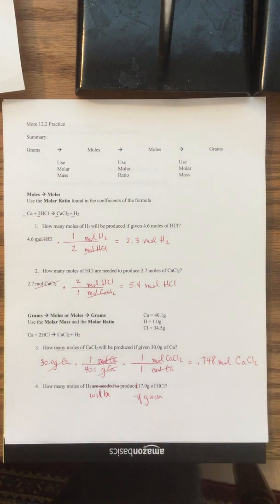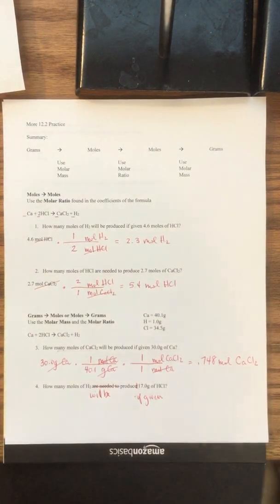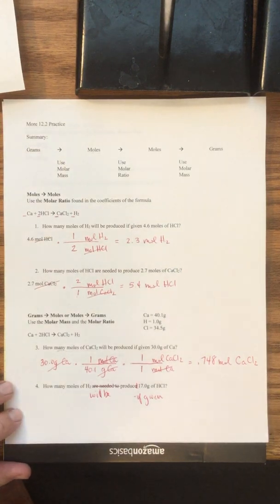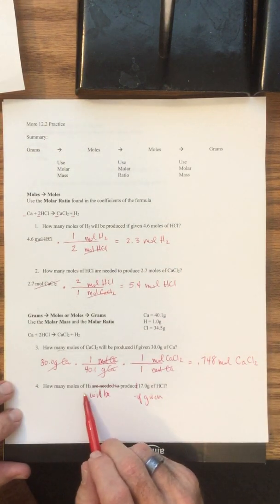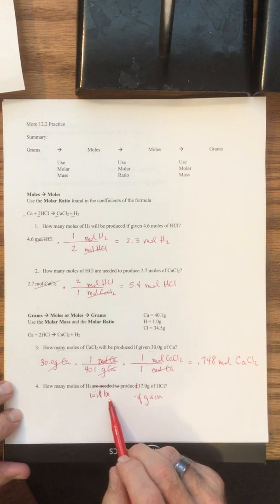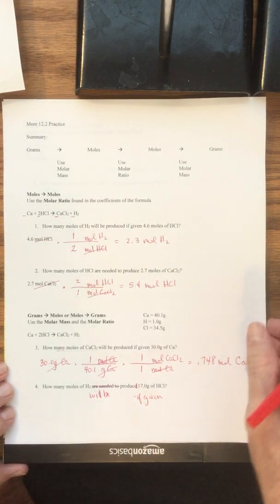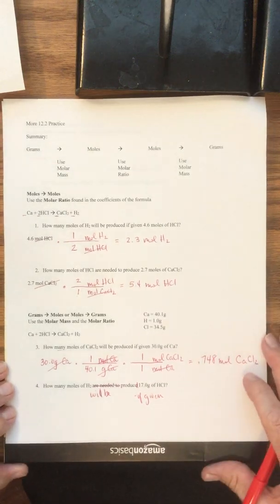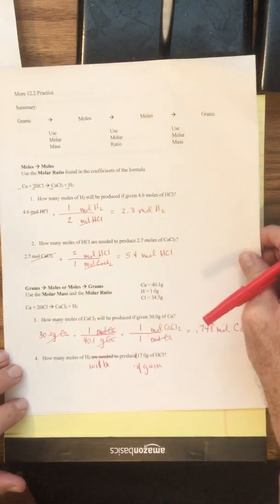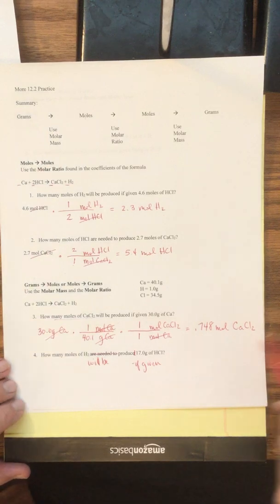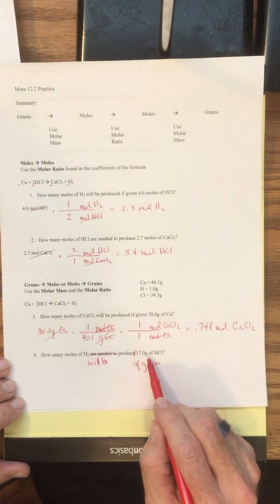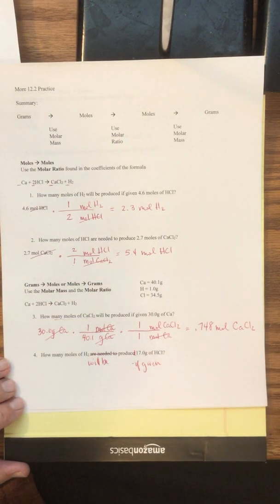Okay, we're back, and I realized that I made a mistake when writing this up. This question should read, how many moles of H2 will be produced if given 17.0 grams of HCl? Okay, so I'm going to move this up a little bit. So start with what you've been given, which is the HCl, and then you're going to have to use the molar mass and the molar ratio, but you're going to first have to calculate the molar mass of HCl.